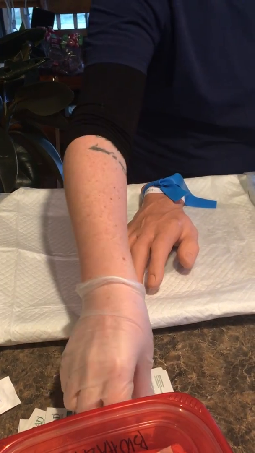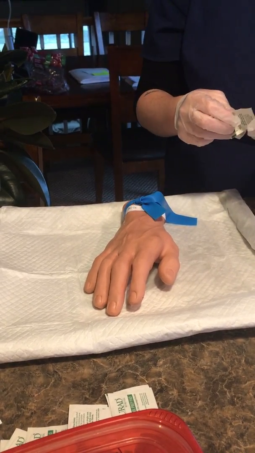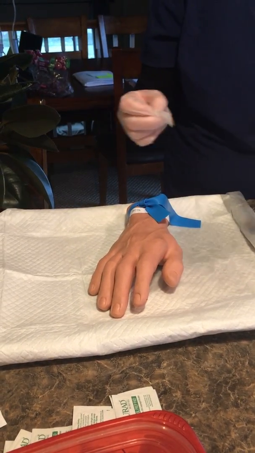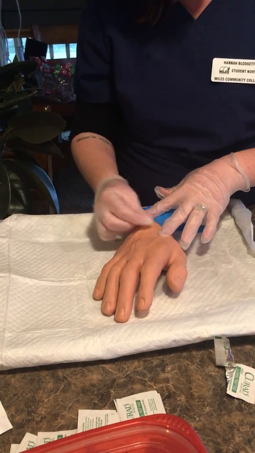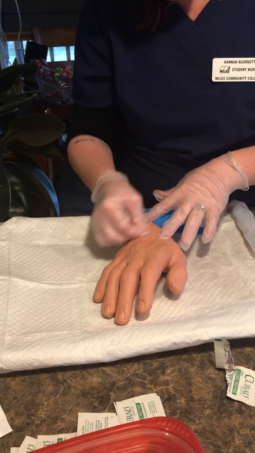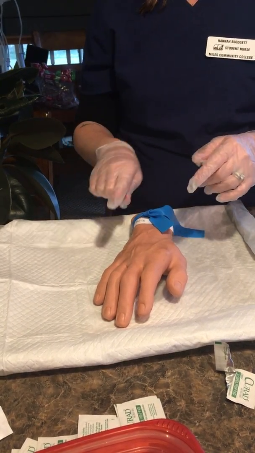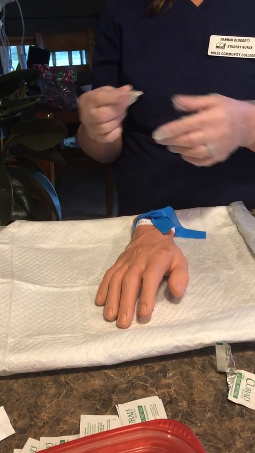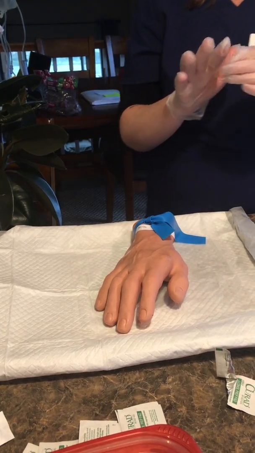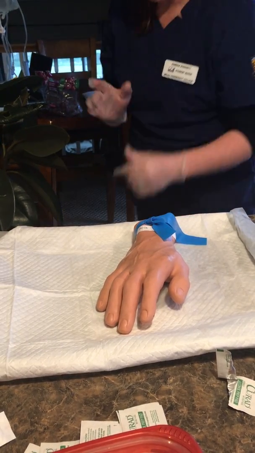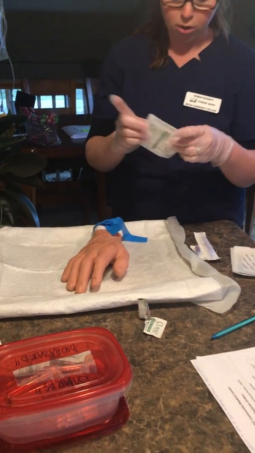I'm gonna use an alcohol pad. Make sure that site is really good and clean. And then I like to go back and feel again with my finger right before I put it in, in order to stabilize the vein. So I'm gonna alcohol my finger and keep that clean while I'm opening my supplies so that I can use that finger again later.